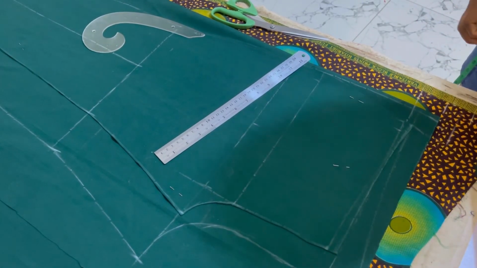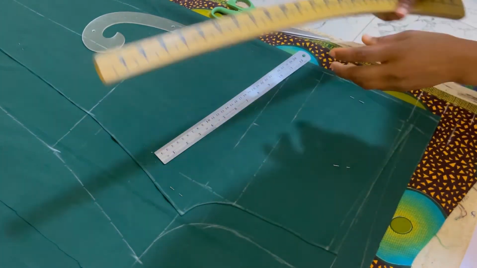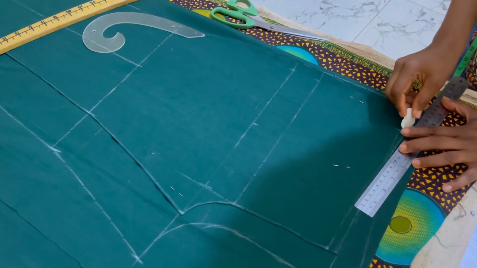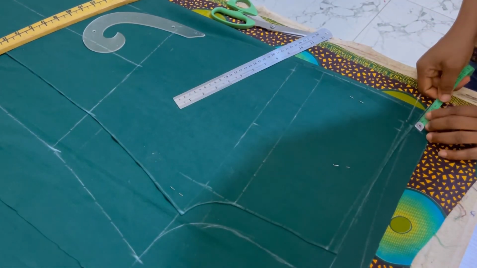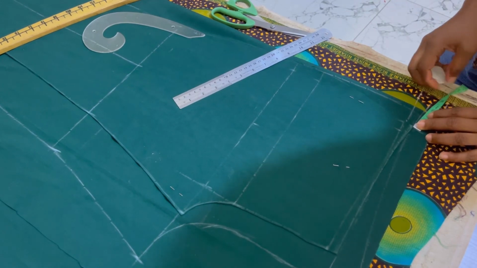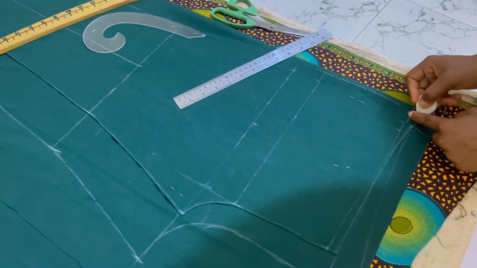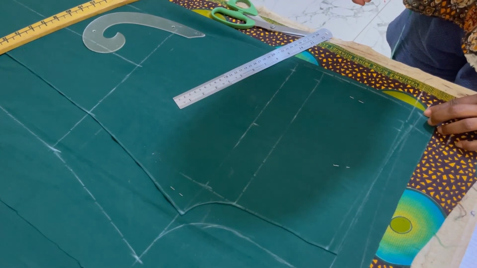Do you see? We added similar ones here, so just bring this one up like this. Be sure of your 1 inch from here. Okay. Do you see? It's coming this way.